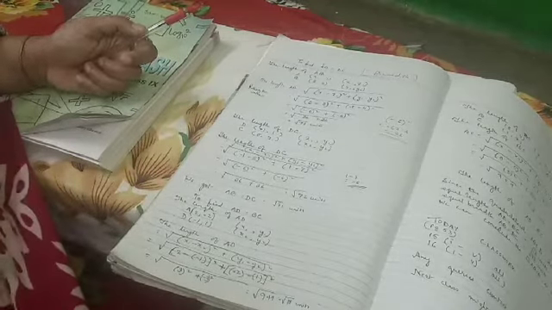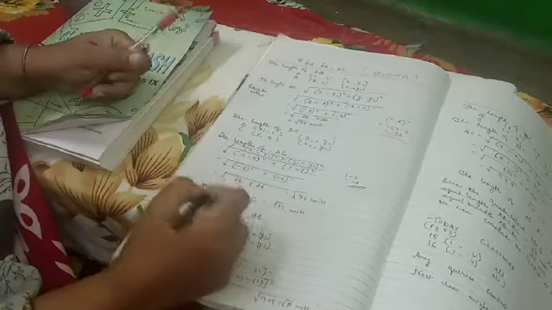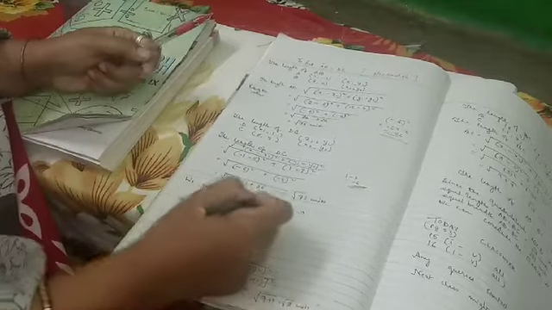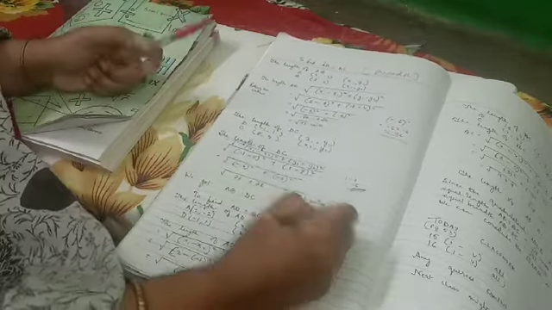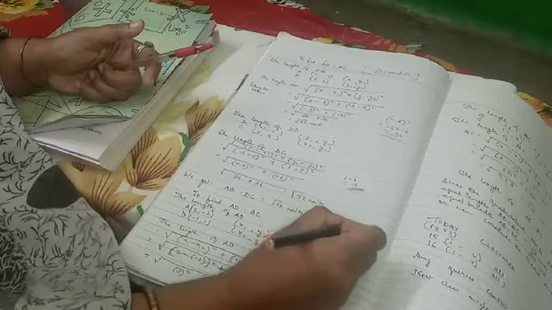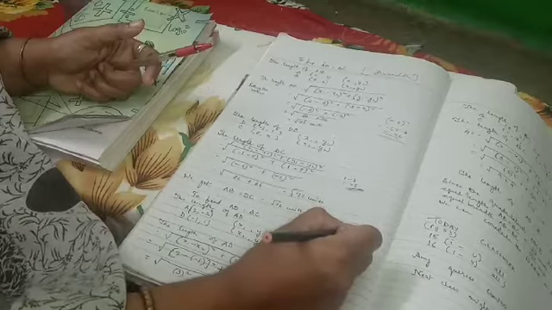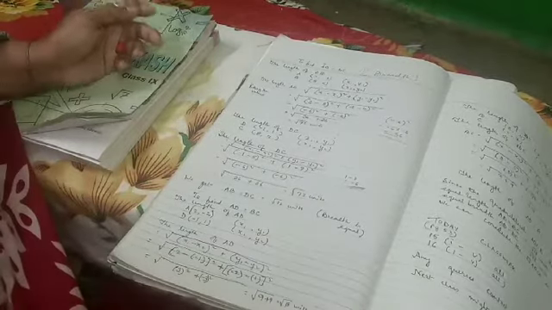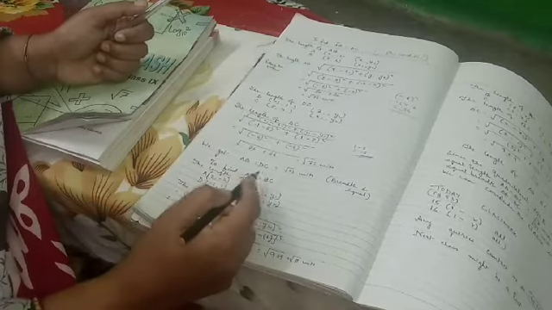So we found that the breadth is equal. Breadth is what? AB is equal to DC is equal to root 72. So we know that the breadth sides are equal. Now we don't know about the length. So for the length we have to find AD. We have to find that AD is equal to BC.